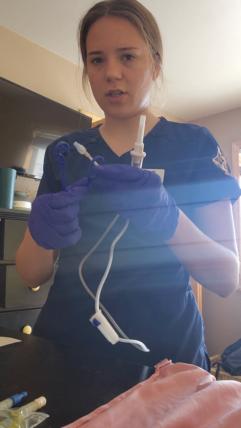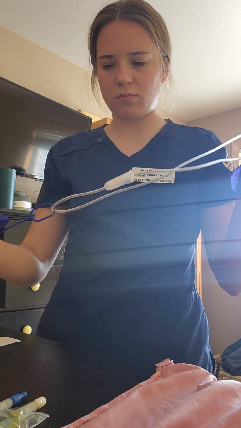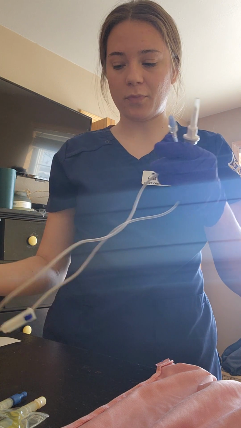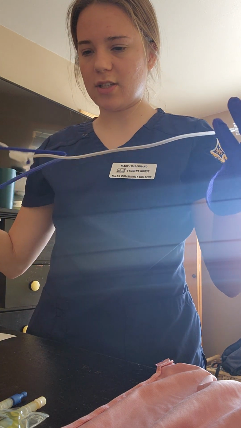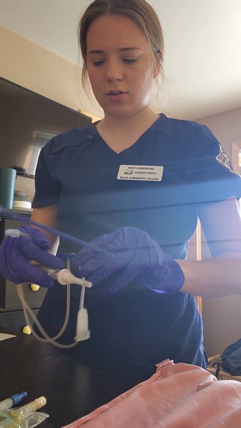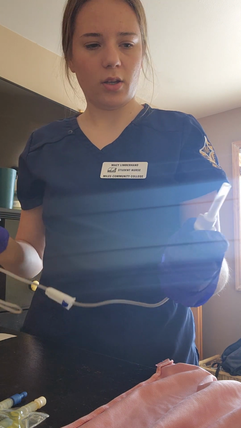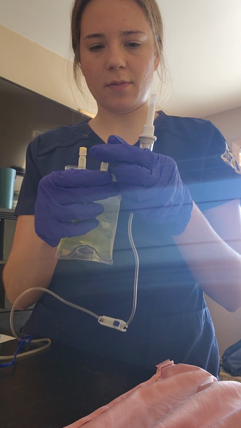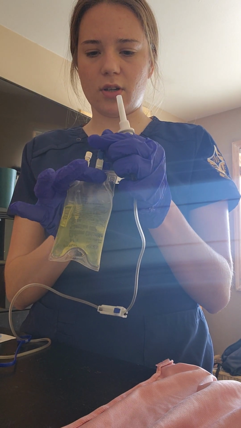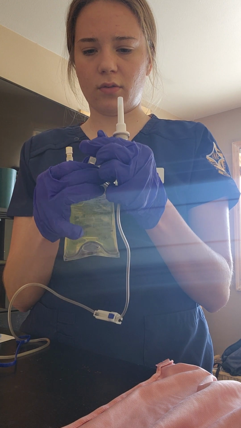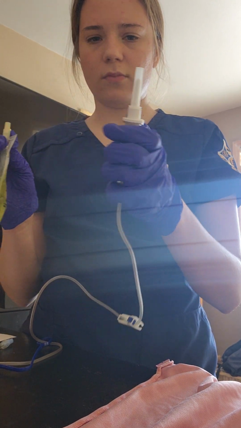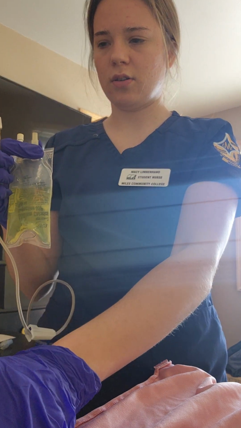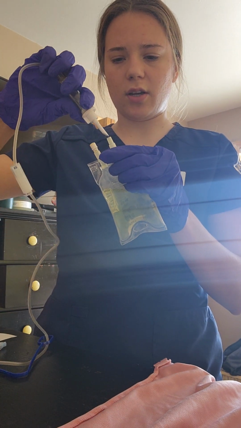I think this goes around here. Maybe. Well, I'll just have that set up. Okay. And now I'm just going to spike my bag. I'm going to pull this off. And then without touching the spike, I'm going to go ahead and spike this bag.